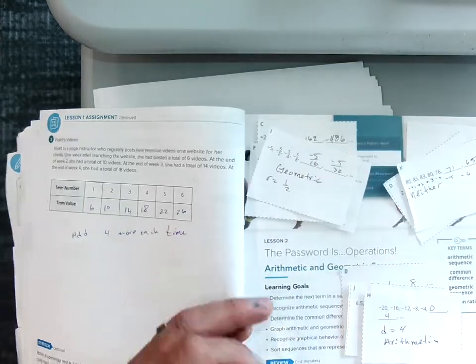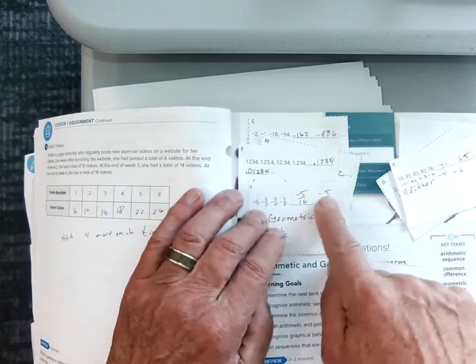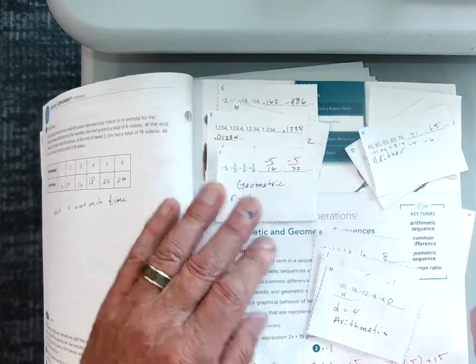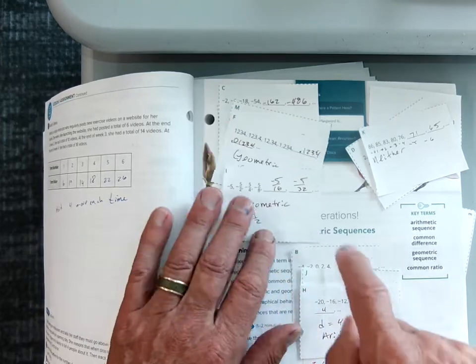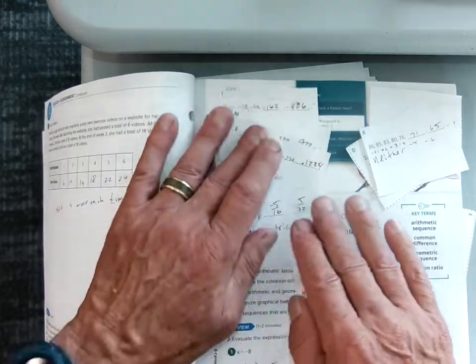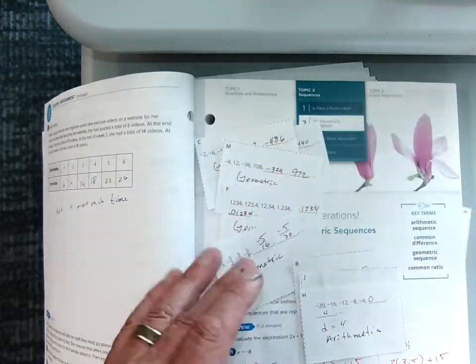And then I finished my cards, each of these cards. I finished all of these cards, got the terms in where they belong, and then finally, arithmetic, D is difference. I finished it. Geometric, R is 1/2. I went through and finished my cards, and then I threw away the neithers. I don't need the neithers.